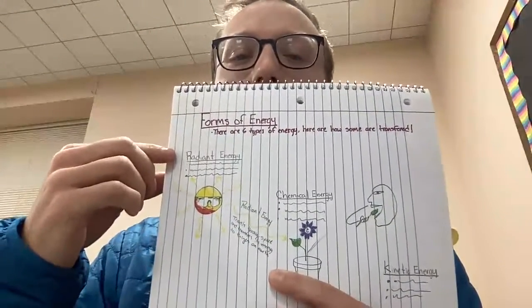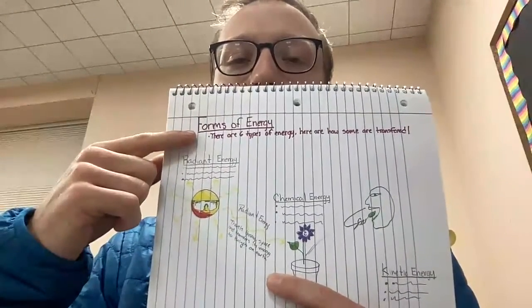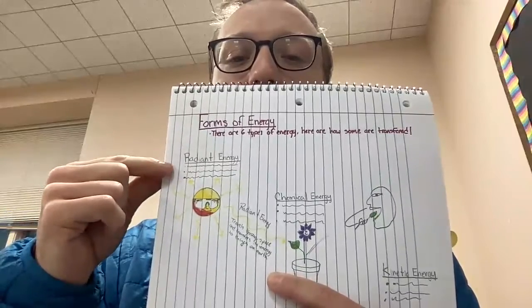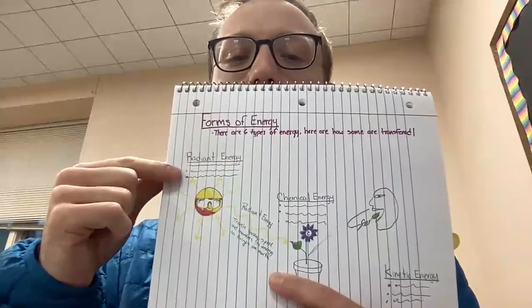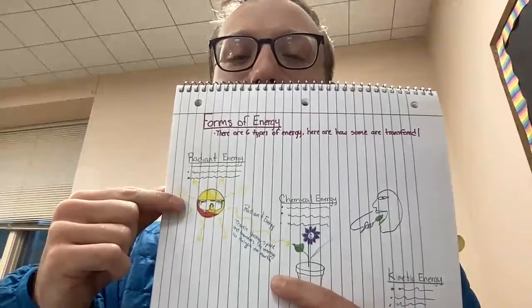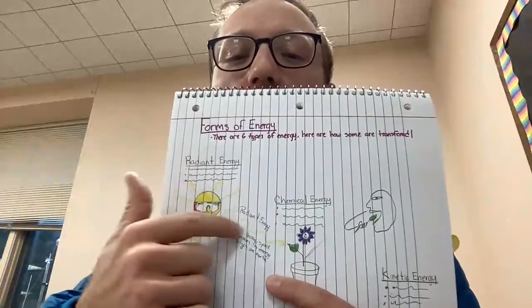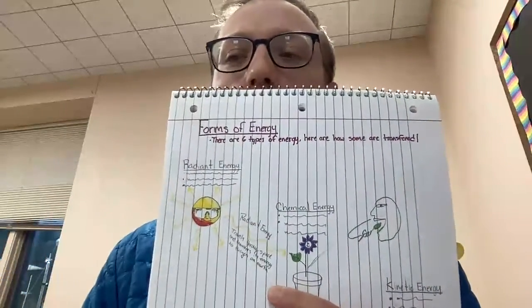But you can see it's going to identify all 6 types. You're going to choose 3 of those types and give a brief summary about it. You're going to draw a picture representing that form of energy, and then you're going to explain how that energy can be transferred to a different form. Okay, so all the instructions for this are on Google Classroom as well.